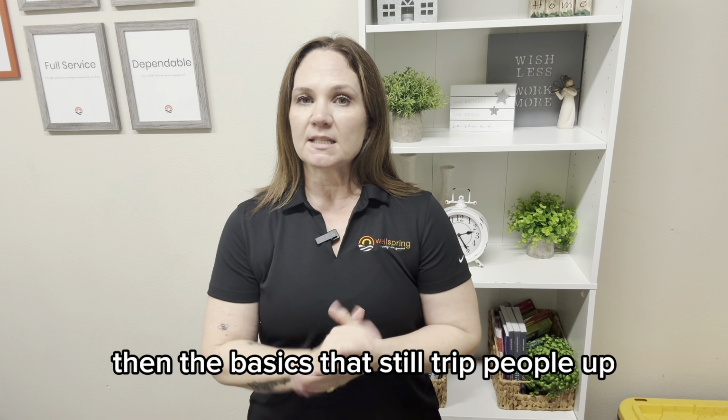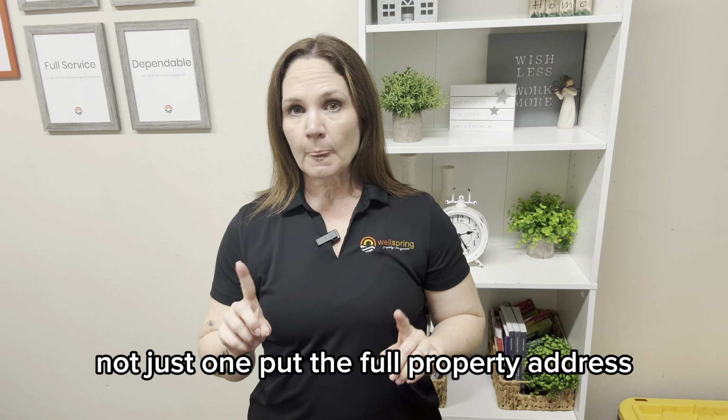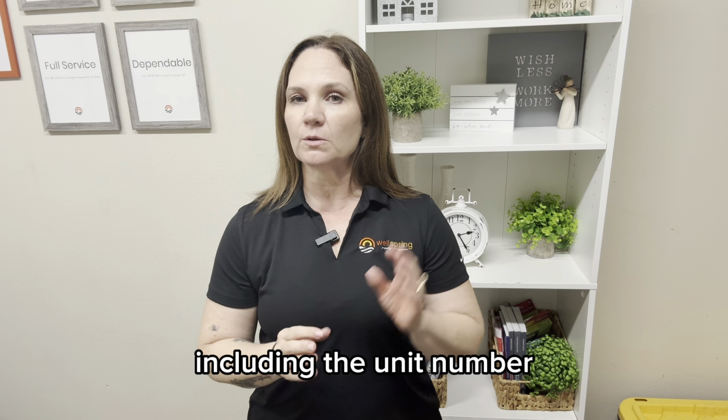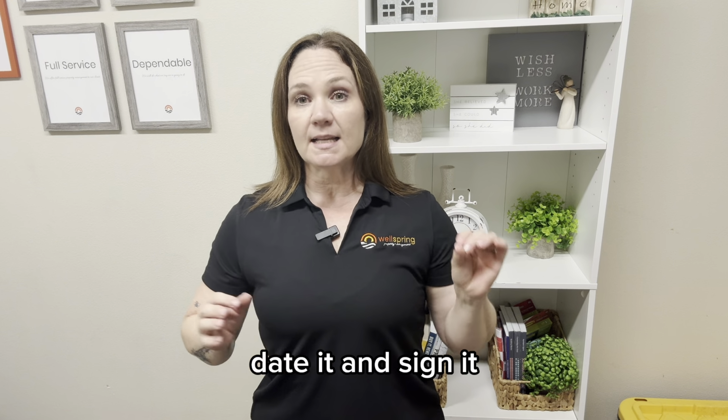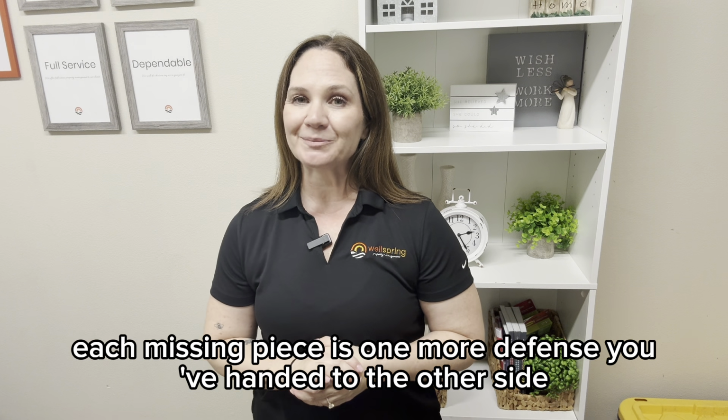Then the basics that still trip people up: list every tenant named on the lease, not just one. Put the full property address, including the unit number, date it, and sign it. Each missing piece is one more defense you've handed to the other side.